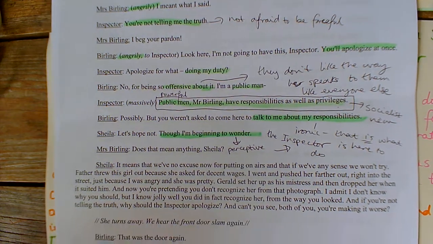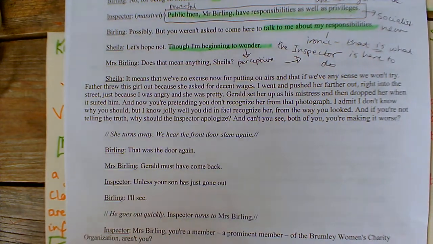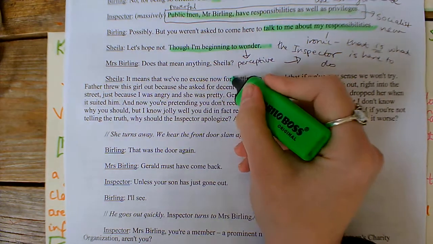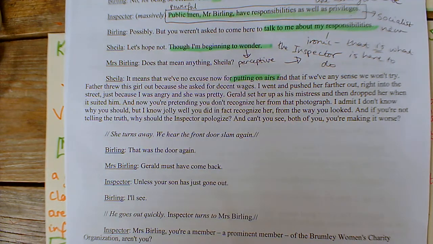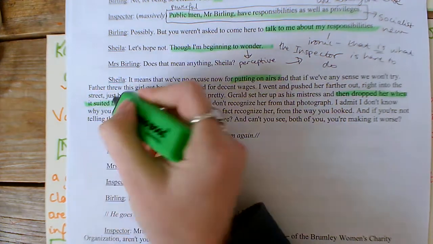Mrs. Burling says, does that mean anything, Sheila? And Sheila says, it means that we've no excuse now for putting on airs. So, you know, acting as if we're better. And that if we've any sense, we won't try. Father threw this girl out because she'd asked for decent wages. I went and pushed her further out, right into the street, just because I was angry and she was pretty. Gerald set her up as his mistress, then dropped her when it suited him. So that's interesting that she says that.